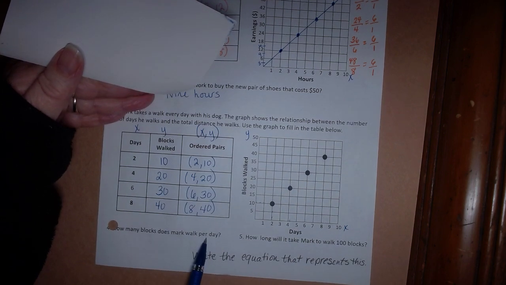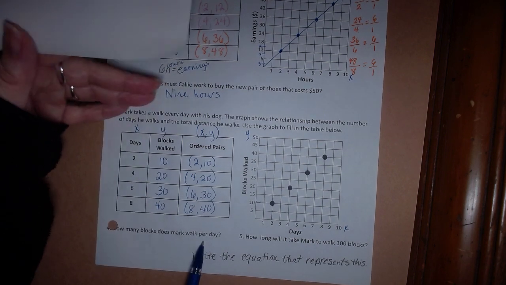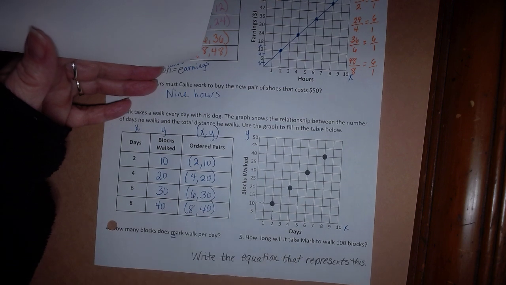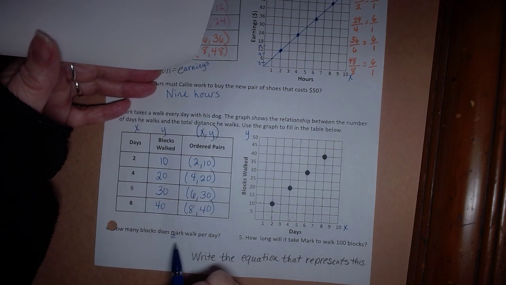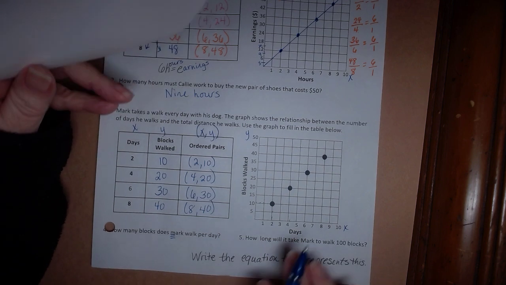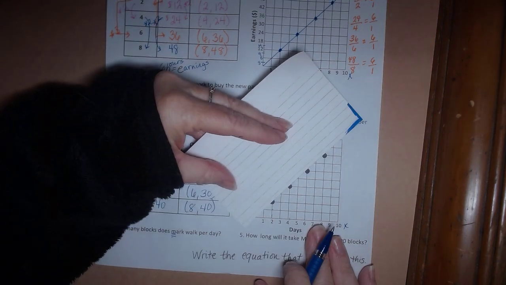How many blocks does Mark walk? That should be a capital M. 3 lines underneath a letter means capitalize it. How many blocks does Mark walk per day? Well, let's connect our dots here.